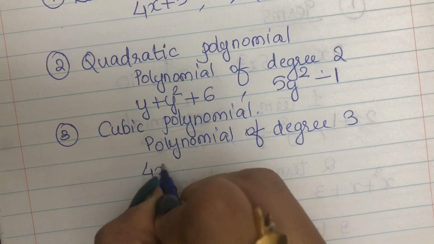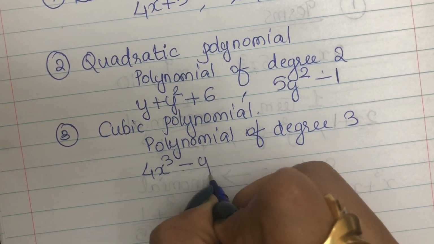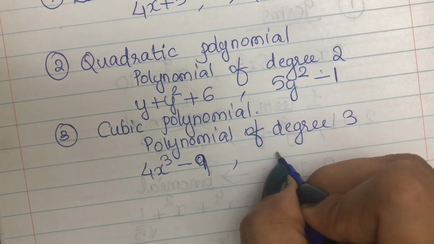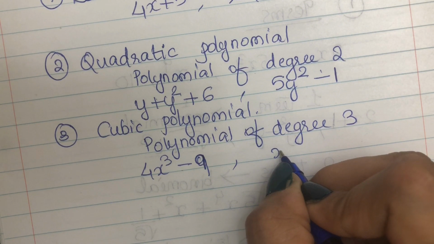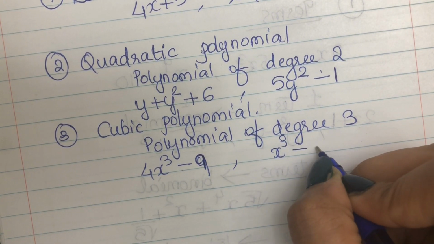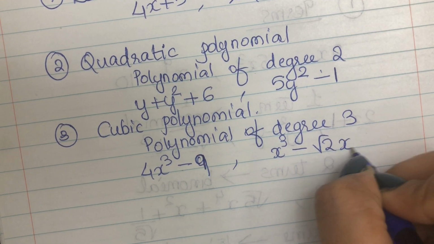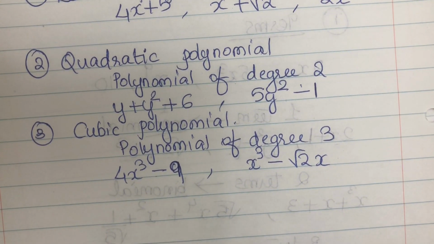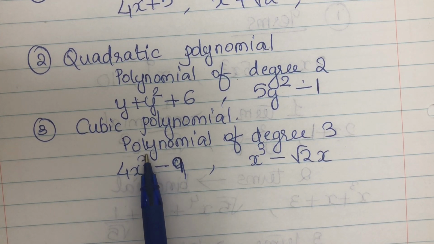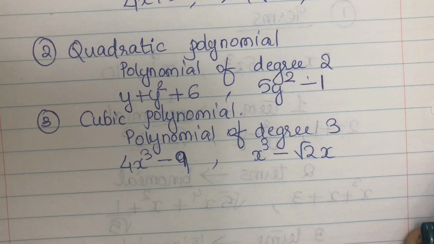For example, 4x cube minus 9, x cube minus root 2x. These all are polynomials with the highest degree 3. So that is a cubic polynomial.